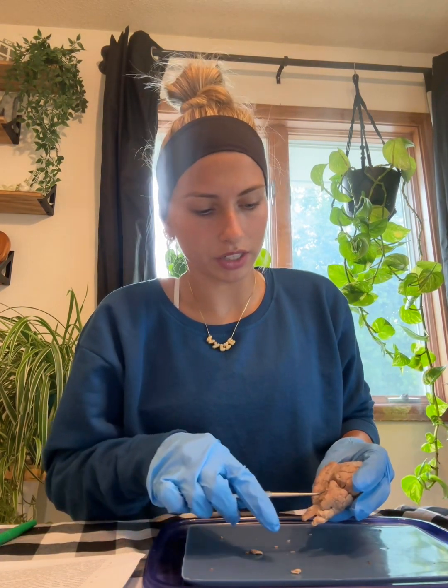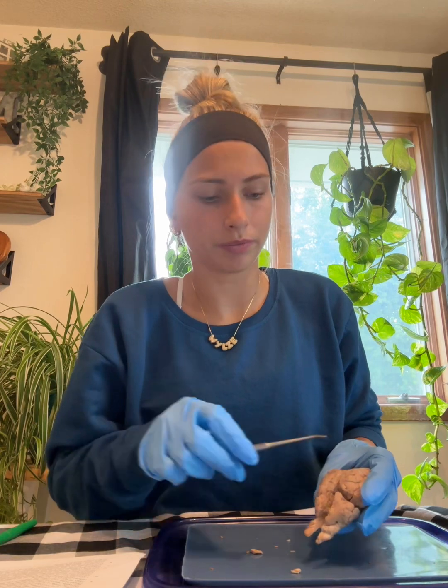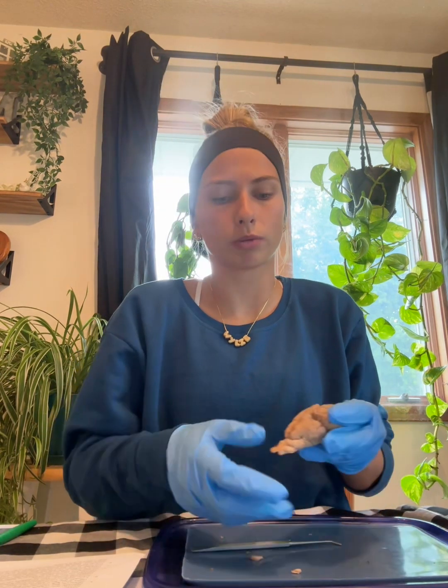Then you flip it over. Once we flipped it over, we see the cerebellum and the cerebrum. The cerebellum is the part that controls balance and muscle coordination, inferior to the cerebrum. Here, if we pull back the cerebellum, you'll find the midbrain. There's 4 bumps located behind the cerebellum.